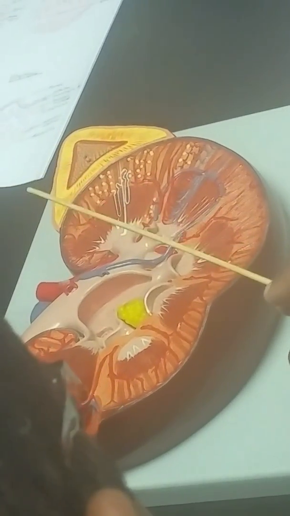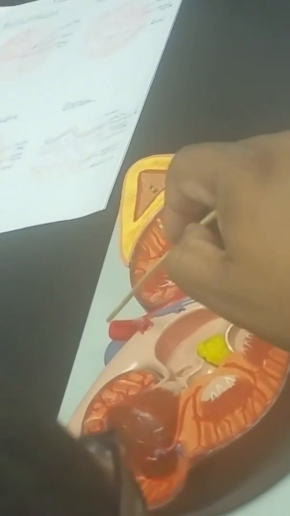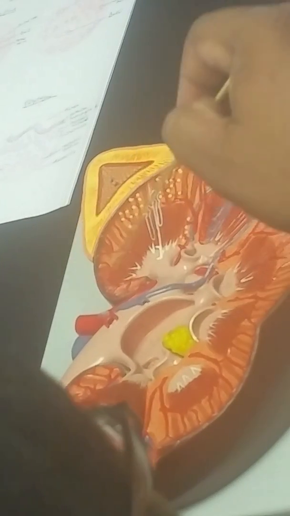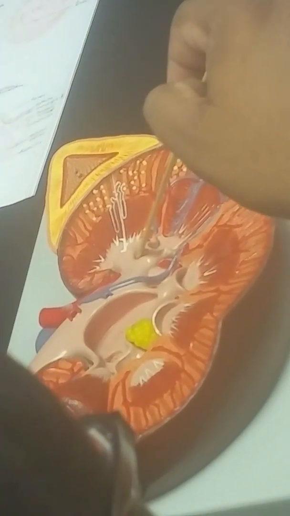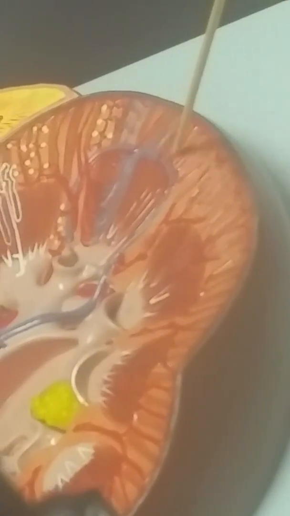Okay, so let's go over that again. We have the renal artery. Okay, we have the segmental artery, we have the interlobular artery, and we have the arcuate arteries. Okay, and then extending from the arcuate arteries, we have the cortical radiate arteries.